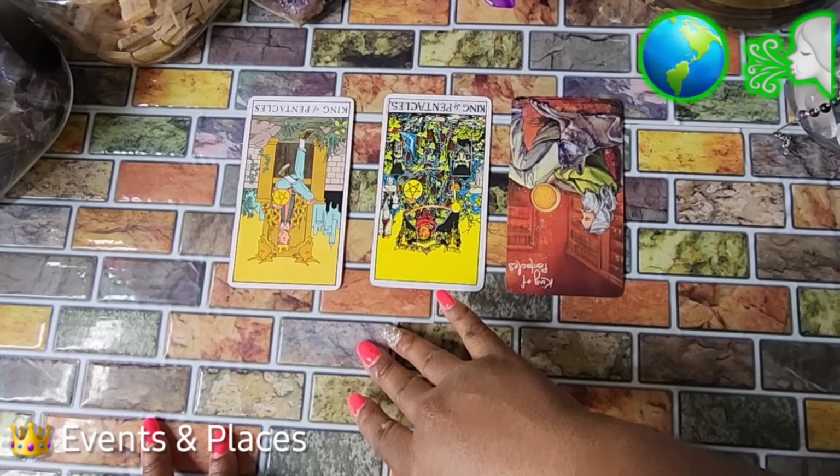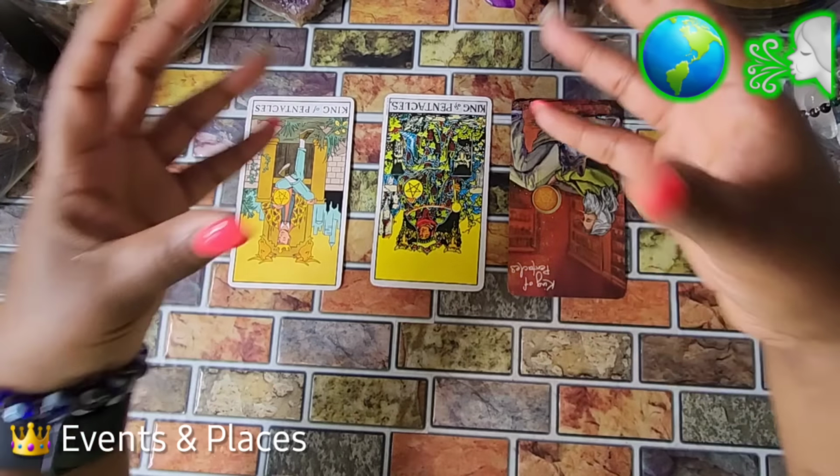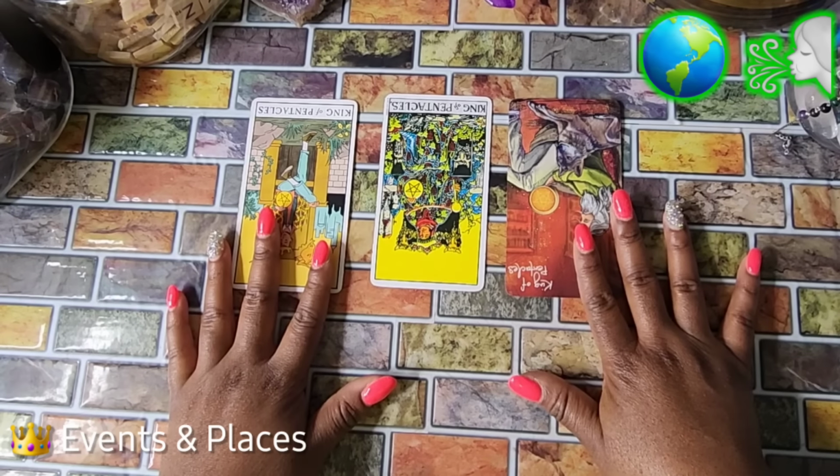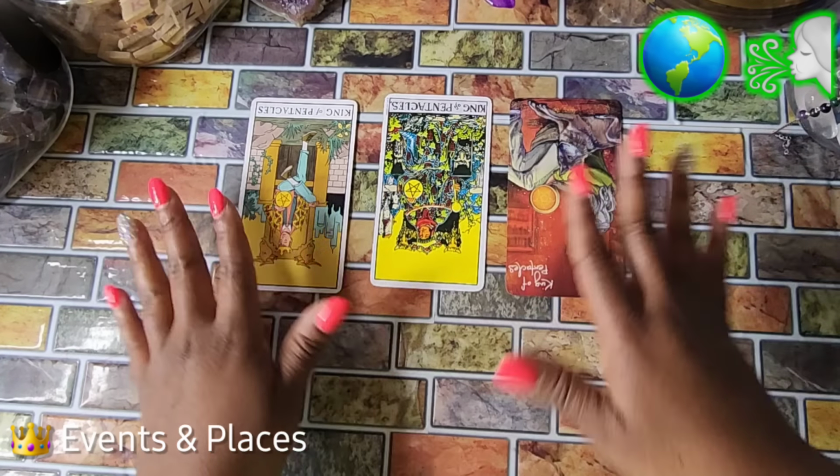I also feel like this could be a place where people feel exploited, like a money grab type of situation. Okay, that's what I get from the King of Pentacles as an event or a place.